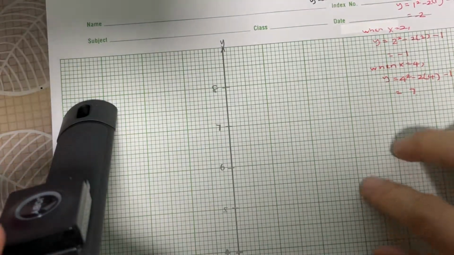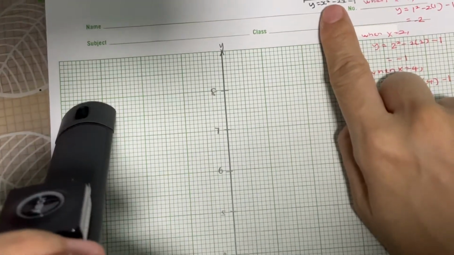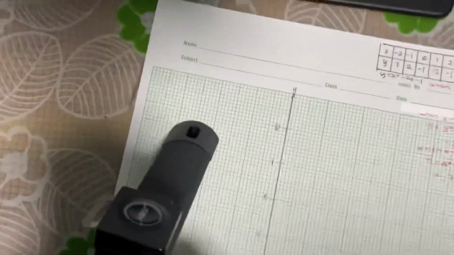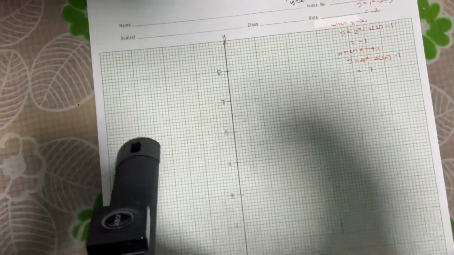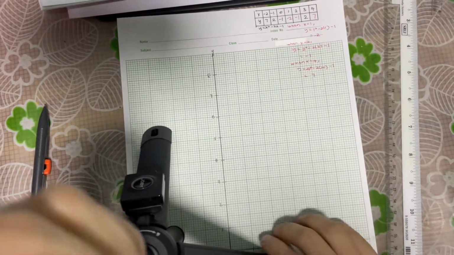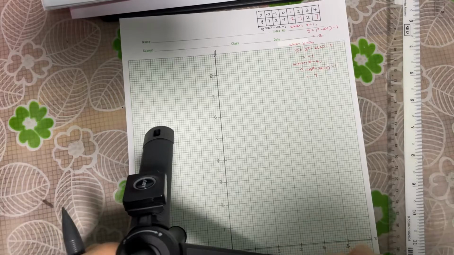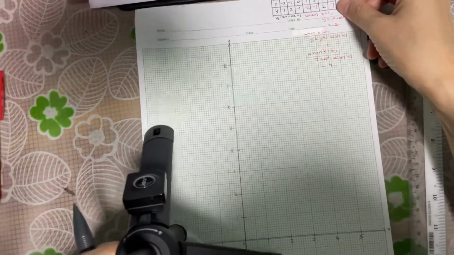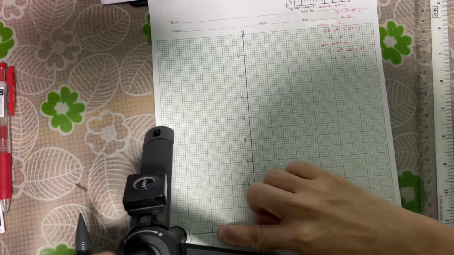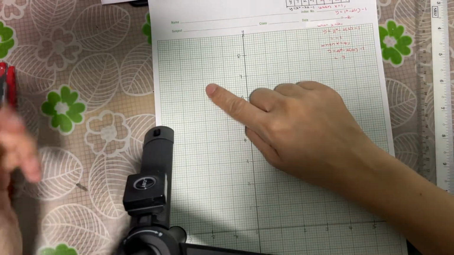Okay, now that I'm done, I'm going to start to plot the points that I have over here. So my first point is minus 2, 7. Excuse me, let me just prop this up higher a little so that we can zoom out. Okay, so we have minus 2, 7. How exactly are we going to draw? So hopefully you remember your secondary one plotting of graphs. So minus 2, 7 will be somewhere here.